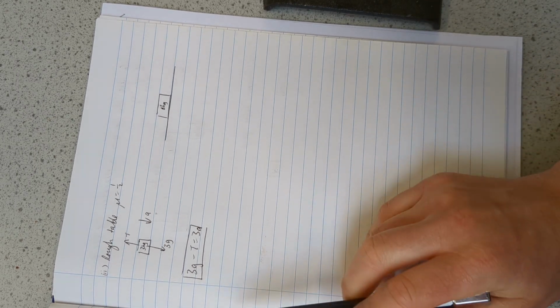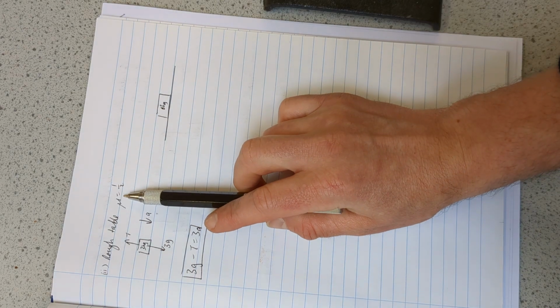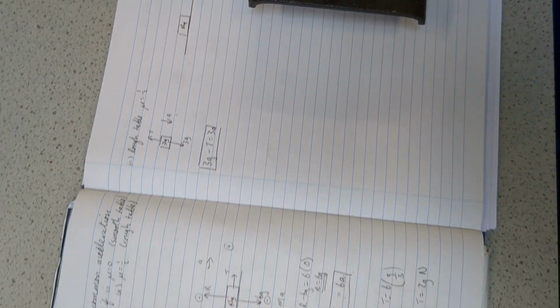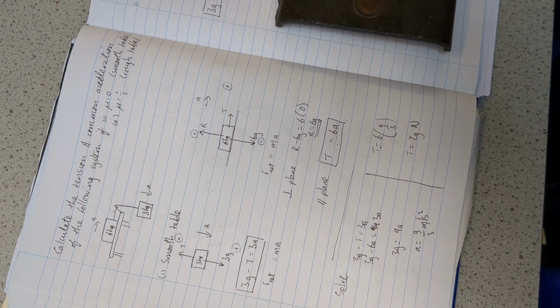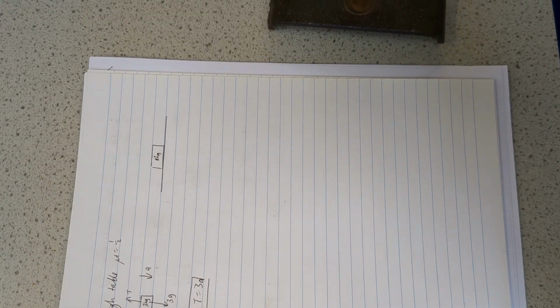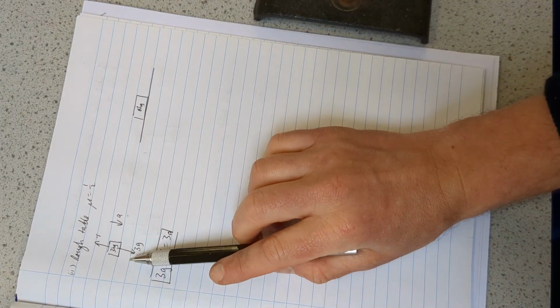Part 2 to that question: calculate the tension and acceleration of the system if the coefficient of friction is a half for the two of those. Just as a reminder, the diagram is there, 6 kg on the plane, 3 kg off the plane. Now the friction only applies to the plane, so the formula for this remains the same.